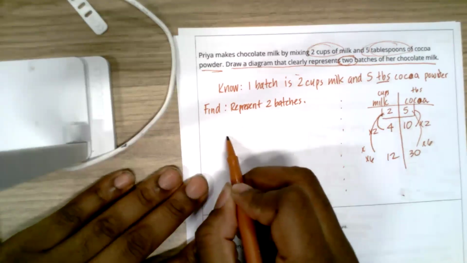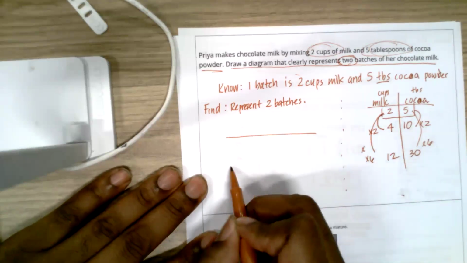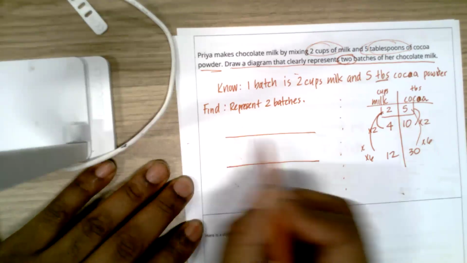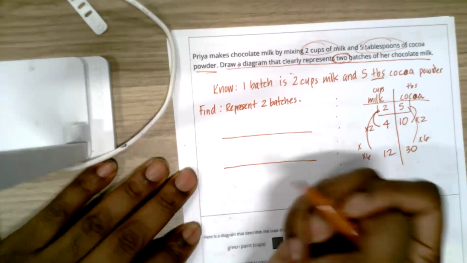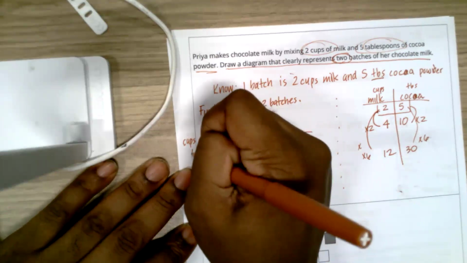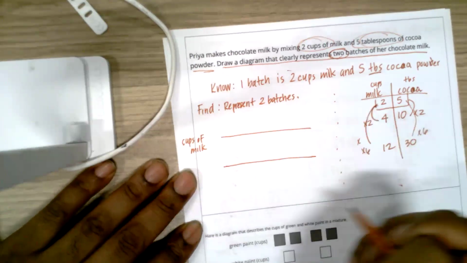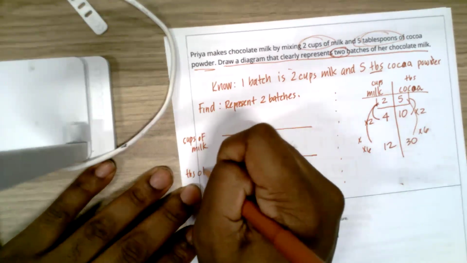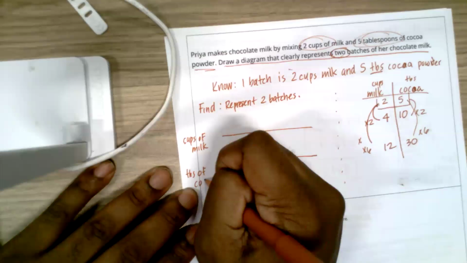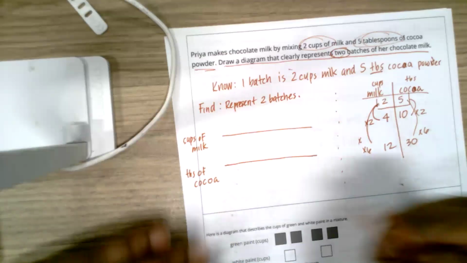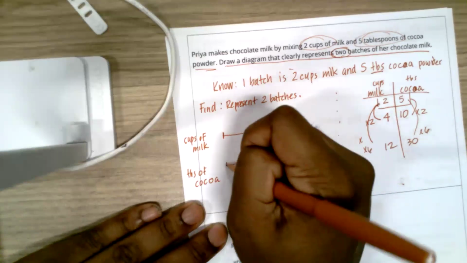Another thing we can do is what we've been working on. We've been looking at double number lines. We want to put our representation here. So the top is going to be cups of milk. And on the bottom is going to be tablespoons of cocoa, right? No batches is 0.